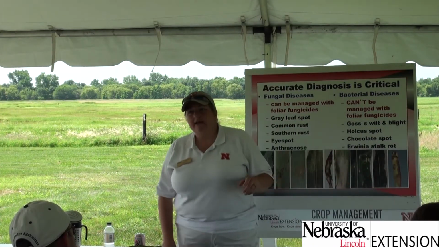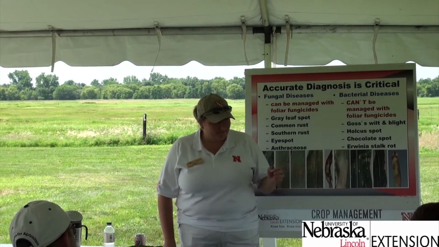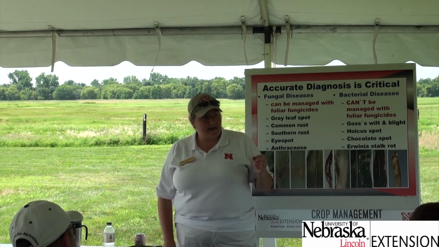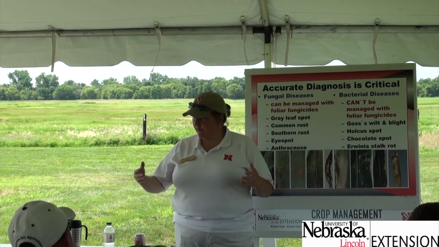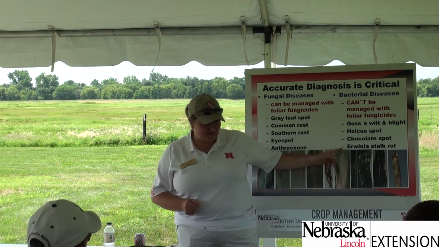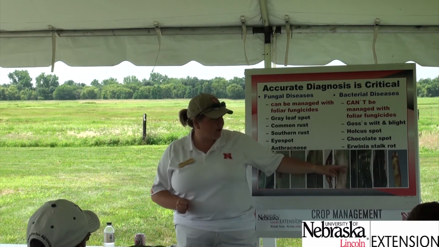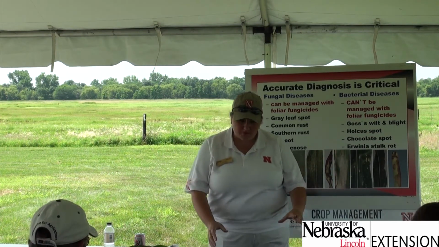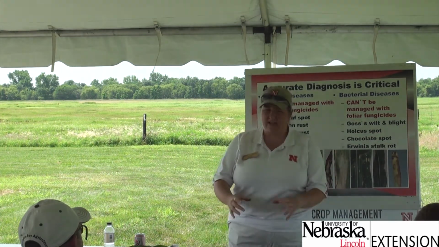One that you might be seeing or smelling is some bacterial stalk rot. In areas where we've had heavy rain in the past, and now we've had a lot of heat, that's where we tend to see bacterial stalk rot development. And it can start from the top of the plant working its way down, or at the bottom of the plant, particularly if it's been standing in water.